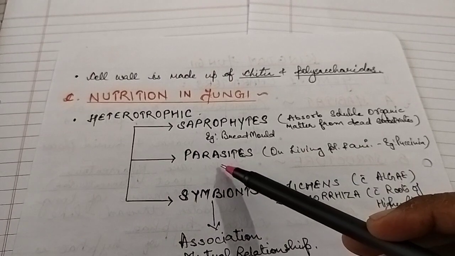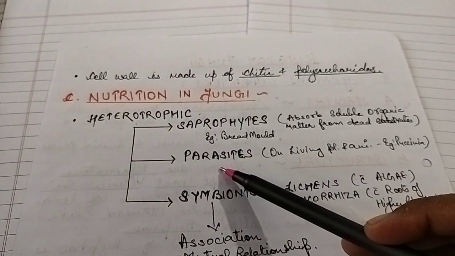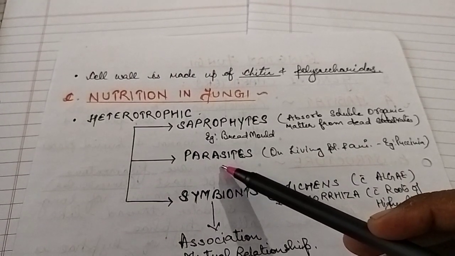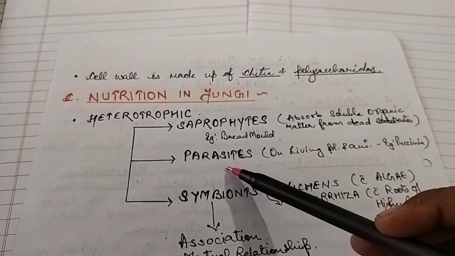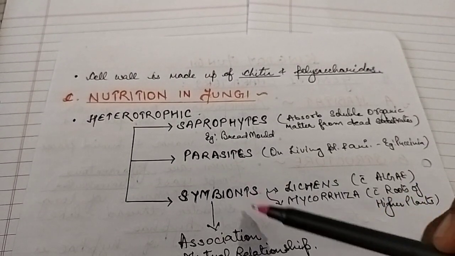Now, the second mode of nutrition in fungi, heterotrophic mode, is parasitic. You all know what parasites are? Parasites need a living body.